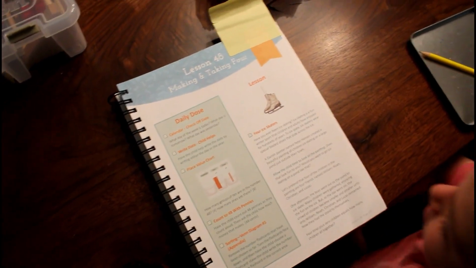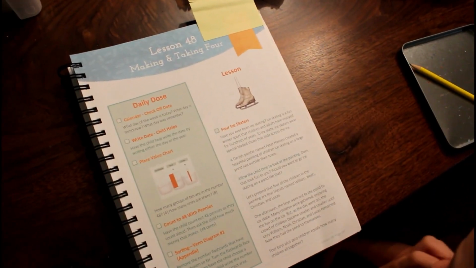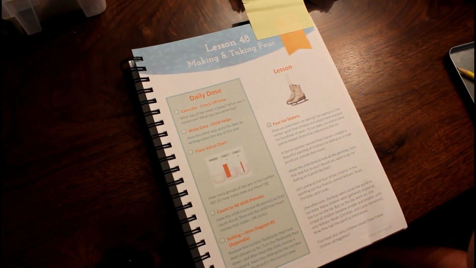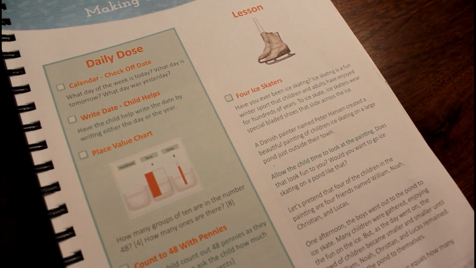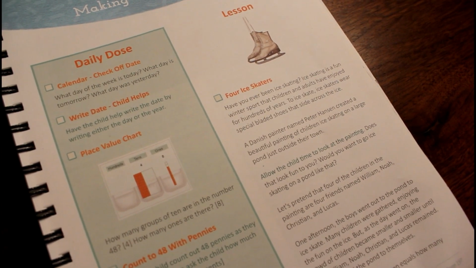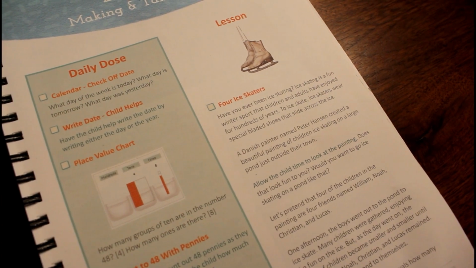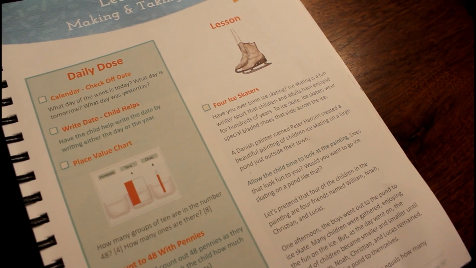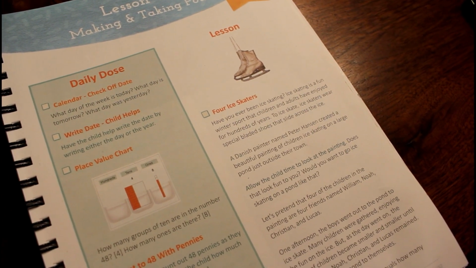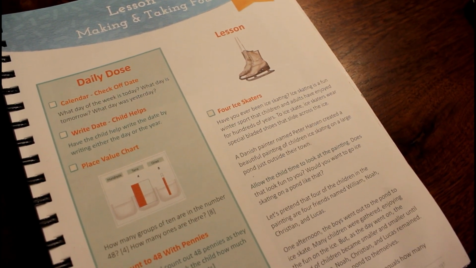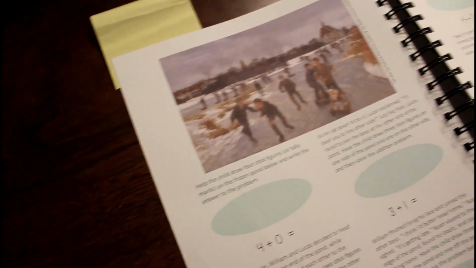Next, we move on to the lesson, and this one actually starts with a story. So my son's going to listen while I read the story. 4 ice skaters. Have you ever been ice skating? Ice skating is a fun winter sport that children and adults have enjoyed for hundreds of years. To ice skate, ice skaters wear special bladed shoes that slide across the ice. A Danish painter named Peter Hansen created a beautiful painting of children ice skating on a large pond just outside their town. So there's the painting.